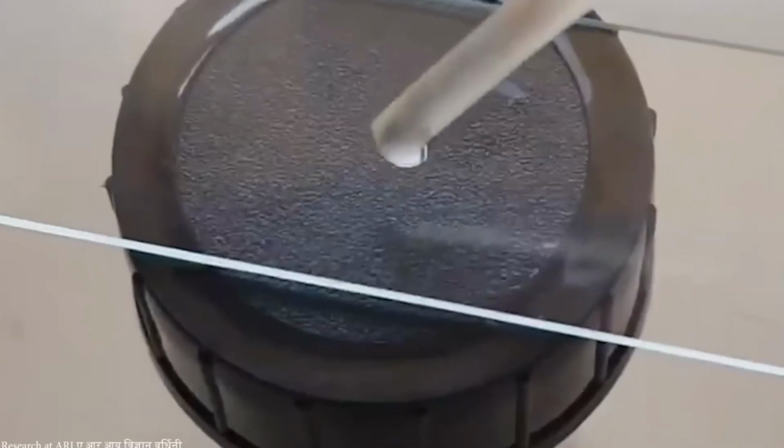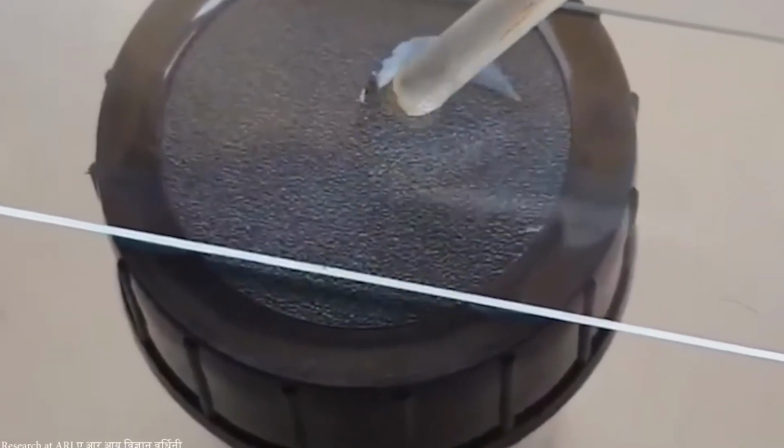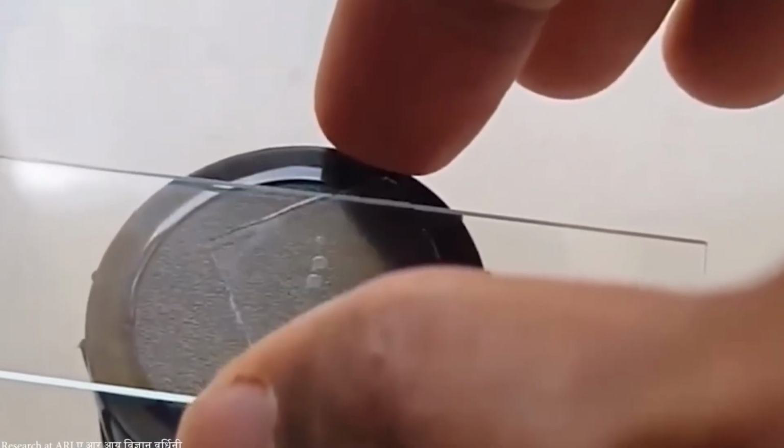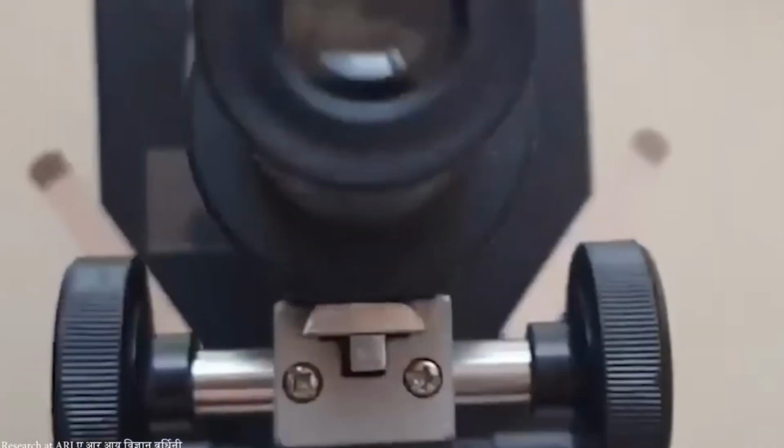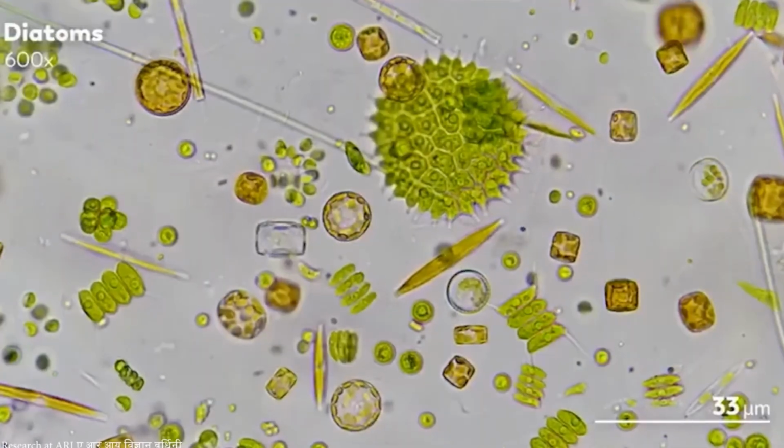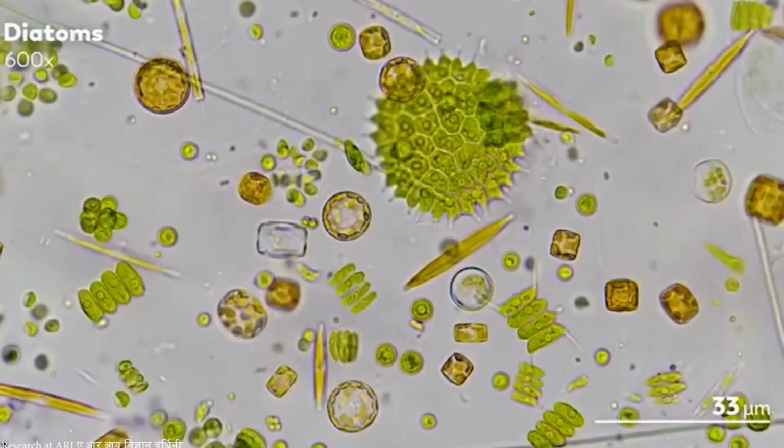The frustule is composed primarily of silica, the same kind of material found in glass. Electron microscopy reveals that each frustule consists of two interlocking halves, similar to a petri dish, with one half fitting inside the other. These halves are covered in pores, ridges, and patterns arranged with amazing precision.